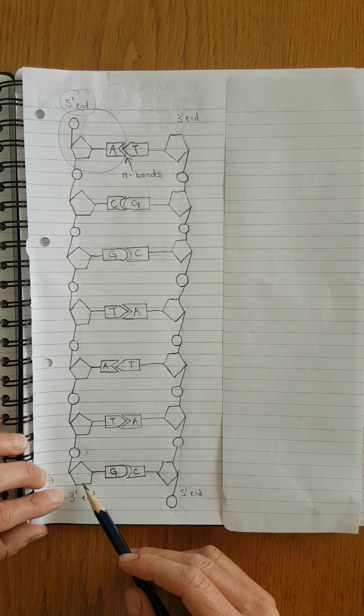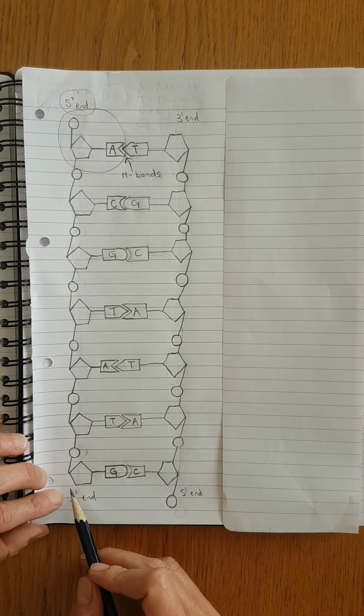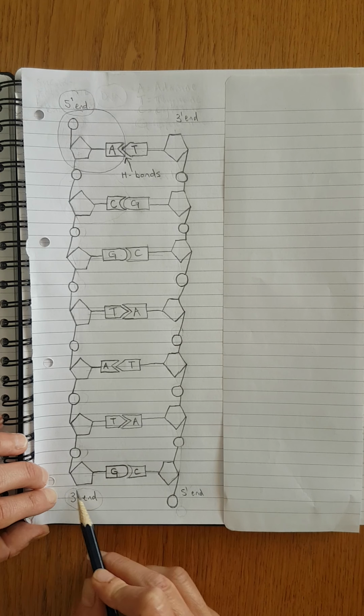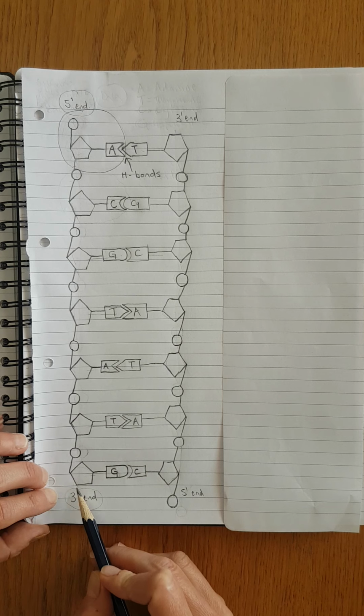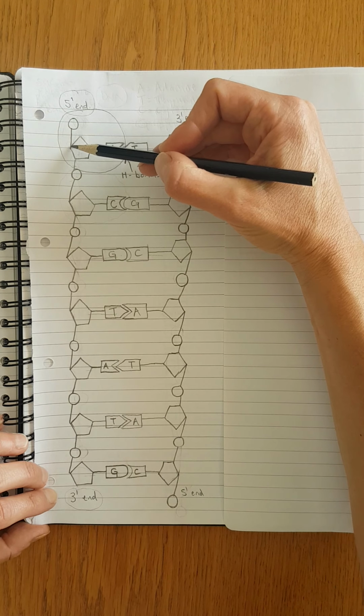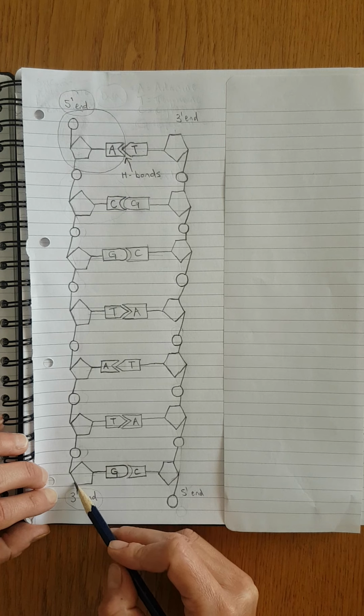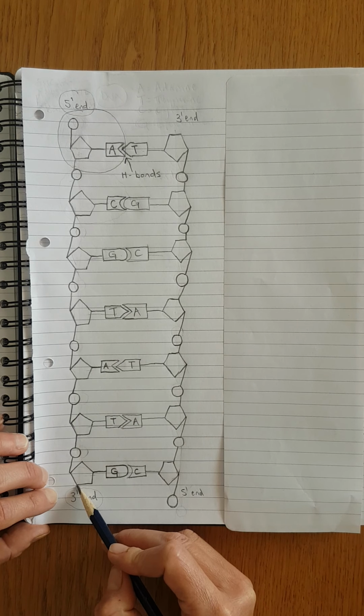If it did have a nucleotide attached to it, the phosphate would attach to the 3rd carbon here, but it doesn't. We say this is the 3' end because the 3rd carbon of the end nucleotide is free. 5' because the phosphate is attached to the 5th carbon at the top. 3' because there's no phosphate attached to that 3rd carbon.